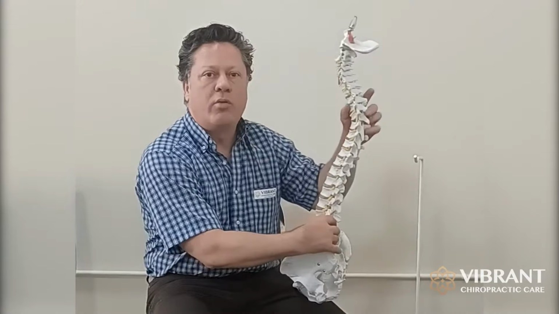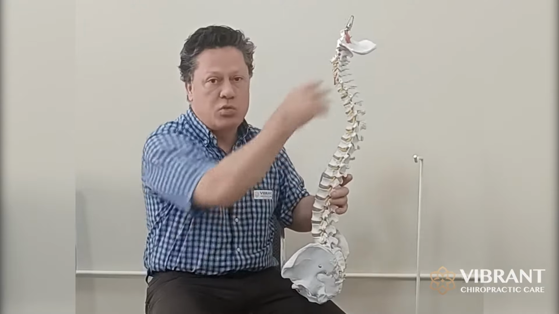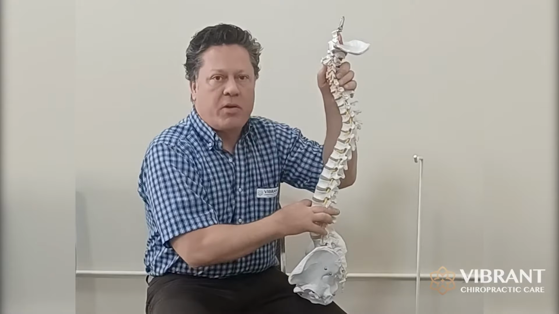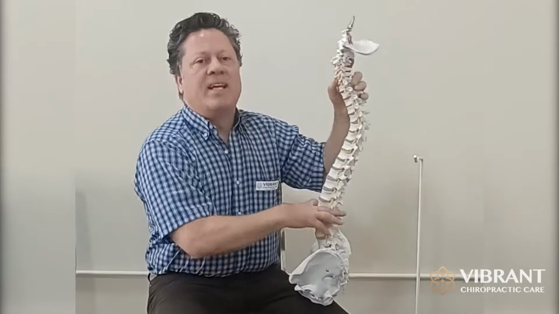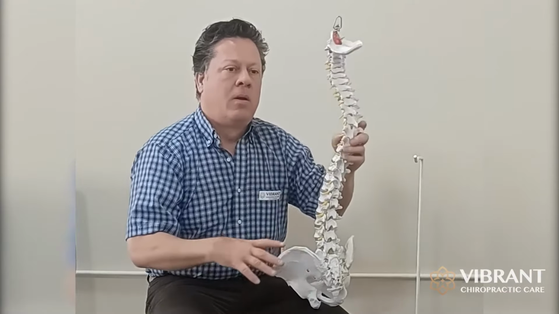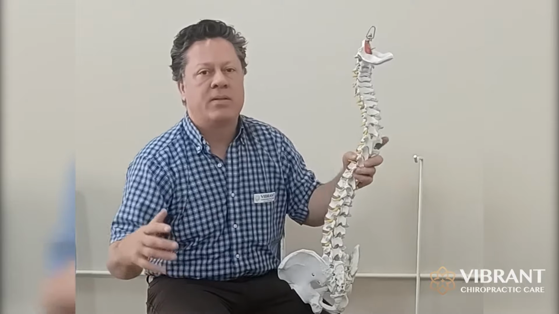The other thing that we look for is proper curves. We want to see that we have these three major curves in the spine because they offer shock absorption as well as the body's ability to start to dissipate the forces and the stresses and the strains that we experience on a day-to-day basis.